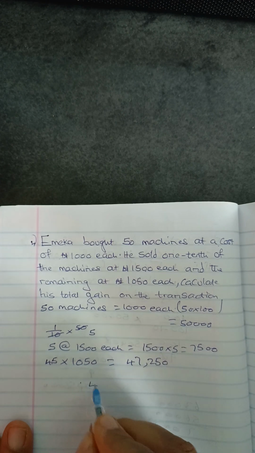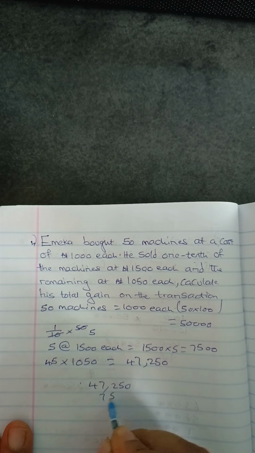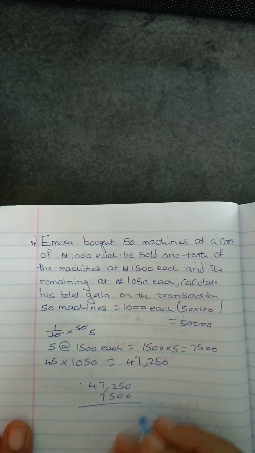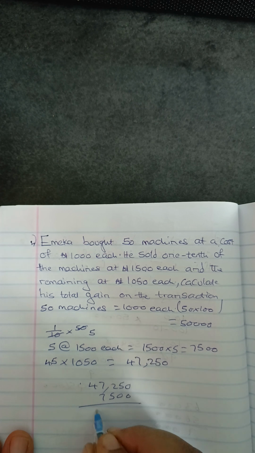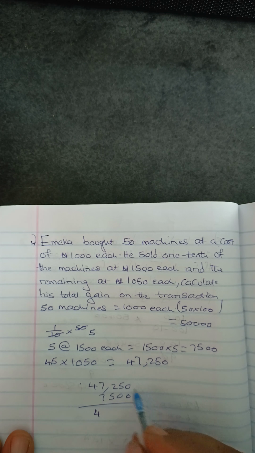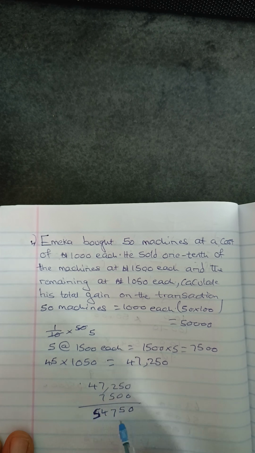So this means the selling price for the 50 machines is this plus this, which is 47,250 plus 7,500, which is equal to 54,750. So he sold the 50 machines at 54,750.